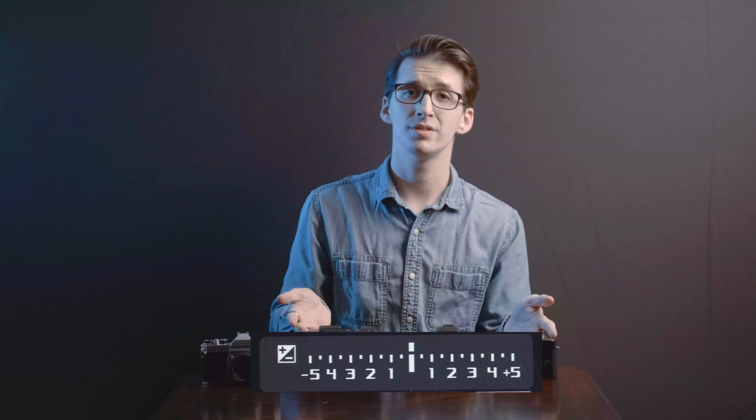So on a camera's meter that you'll see on the screen or in the viewfinder of your camera, there will normally be a bar going from left to right, and you'll see a center mark, and that will denote when something is properly exposed. If something is moving to the left in negative numbers, that means that it's underexposed and too dark. If something's moving to the right in positive numbers, that means it is overexposed and too bright.